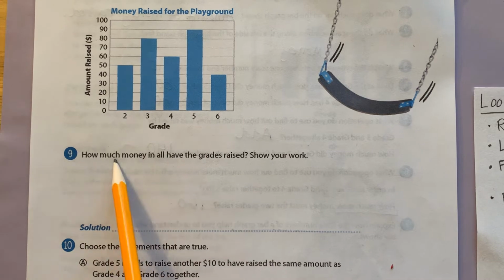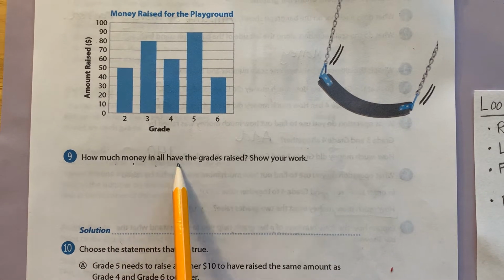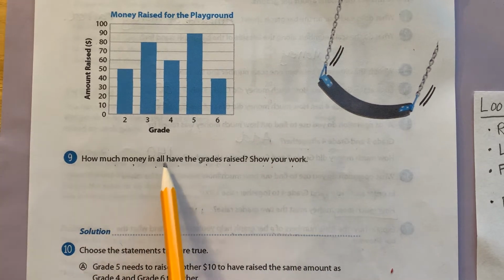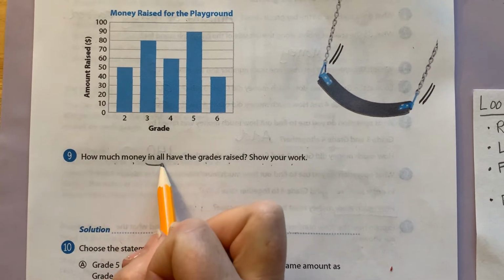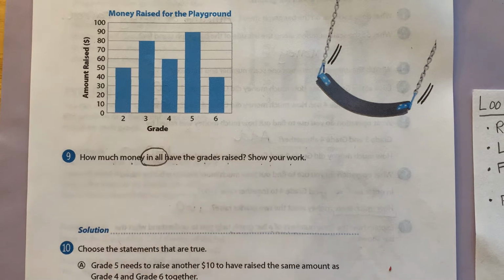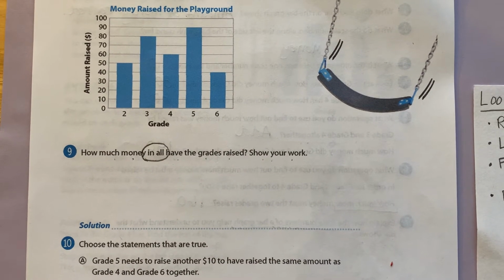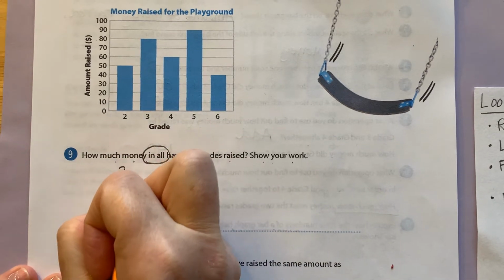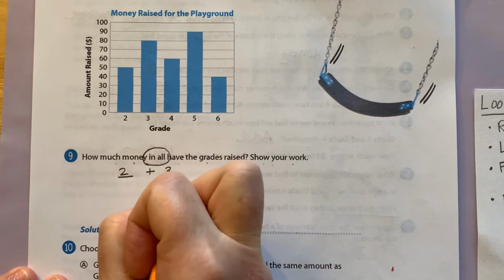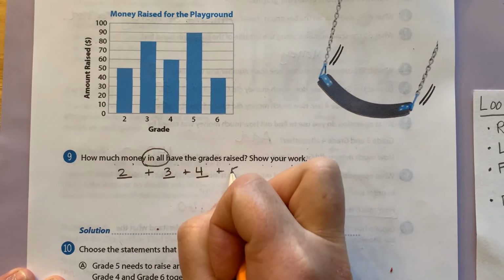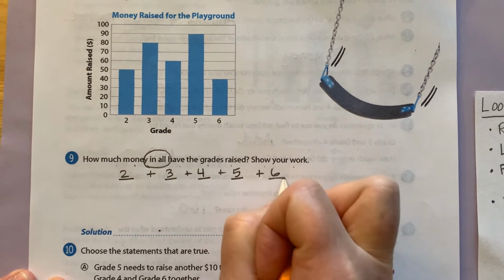Okay, how much money in all have the grades raised? Show your work. How much money in all? What does that tell us we need to do? If it says in all, what do we need to do with those numbers? That's right, we're going to add them together. Notice that we need to put 2nd grade and 3rd grade and 4th grade and 5th grade and 6th grade.